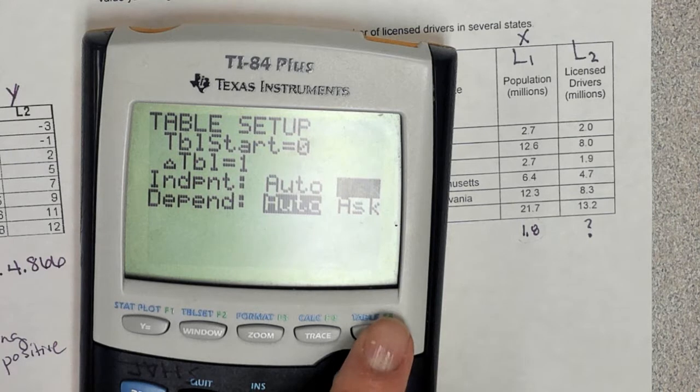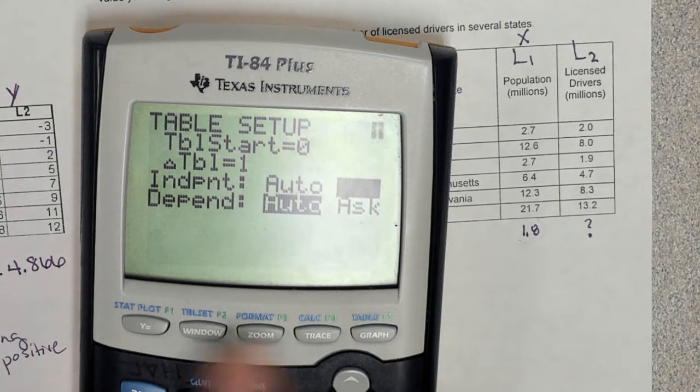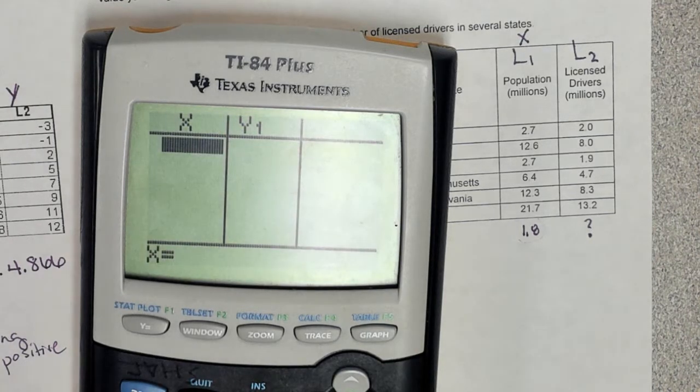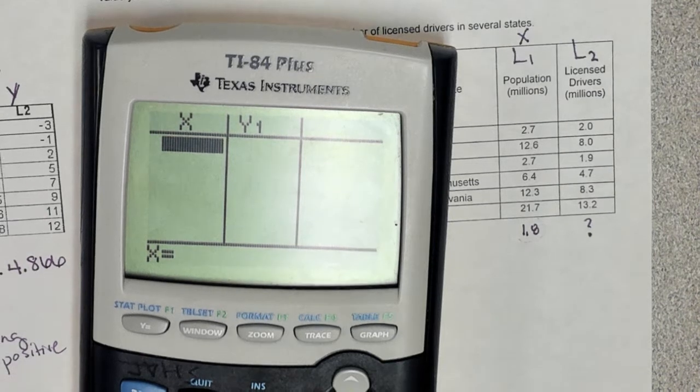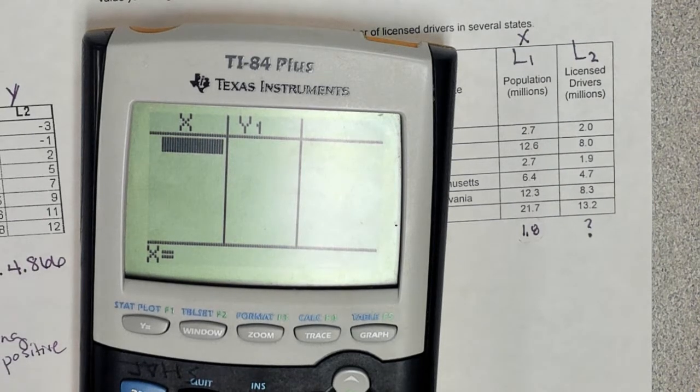Go back to the table. So go second graph to go back to the table. And it looks like you have no table anymore. But this is what it's doing. It's waiting for you to tell it an X, and it will spit out the answer for the Y. So all you do is type in 1.8, hit enter, and it gives you the answer. 1.632. So you could do that for any x that you want to find, okay?